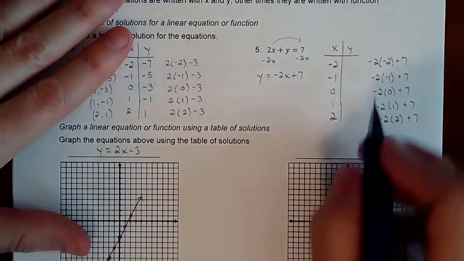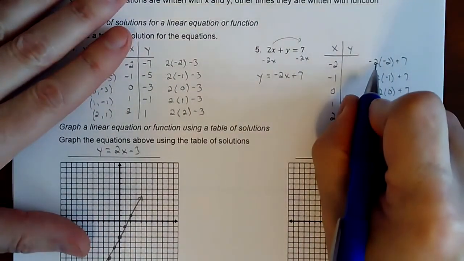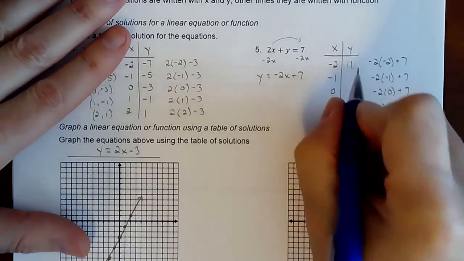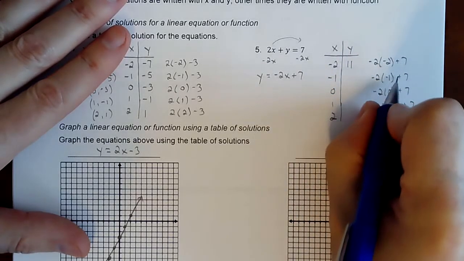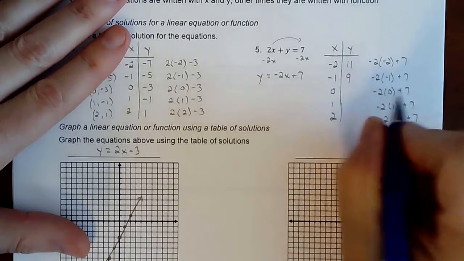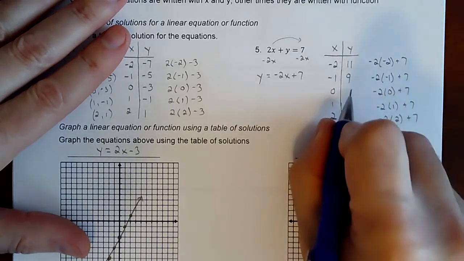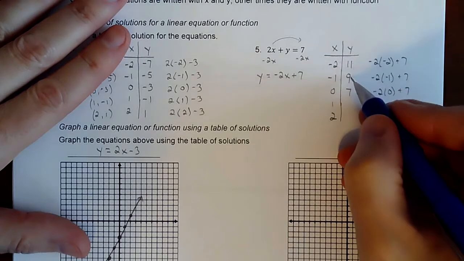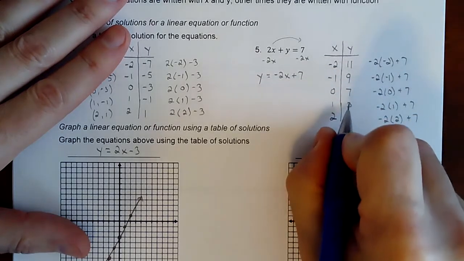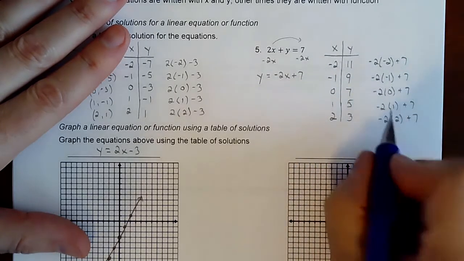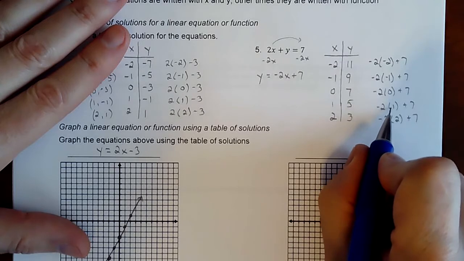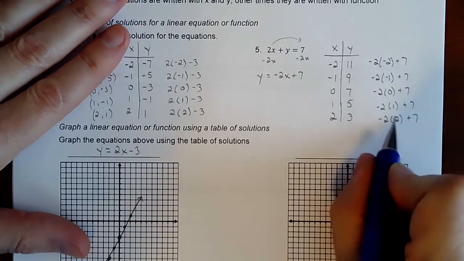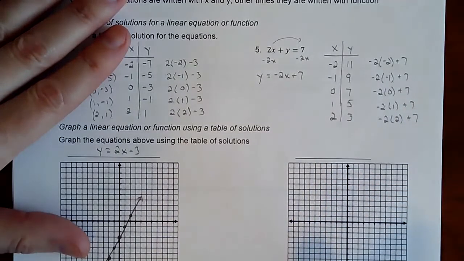Let's see what our outputs become once we do this math. So we have a negative 2 times a negative 2, which is a positive 4. 4 plus 7 is 11. This is a positive 2 plus 7, which is 9. This is 0 plus 7, which is 7. Okay, and there's definitely a pattern that seems to be happening. We're going down 2, down 2. So it should be a 5 and it should be a 3. So let's double check. Negative 2 times 1 is negative 2, plus 7 is 5. This is negative 4 plus 7, which is 3.